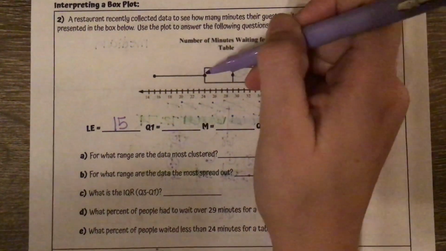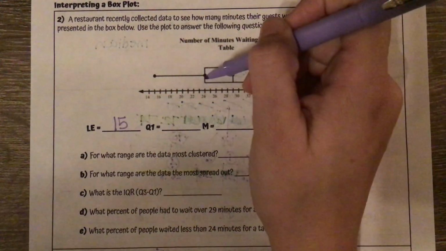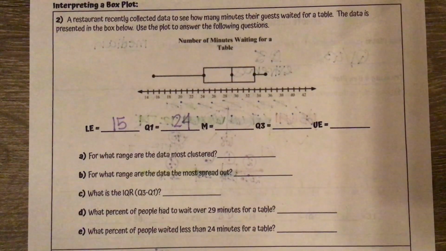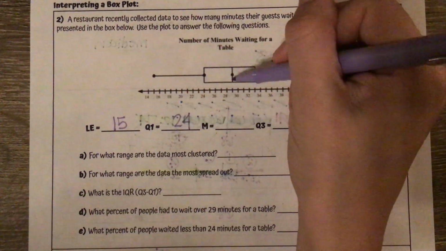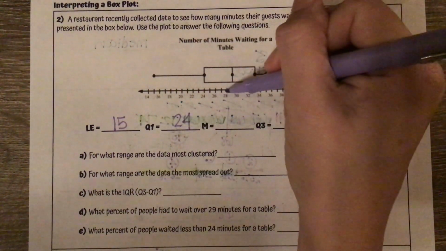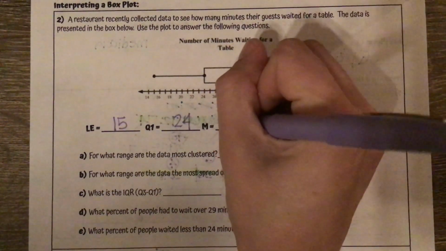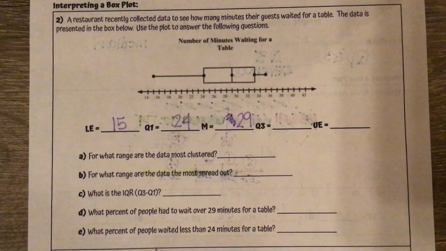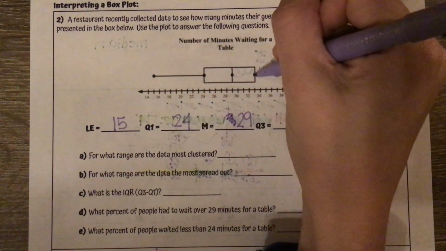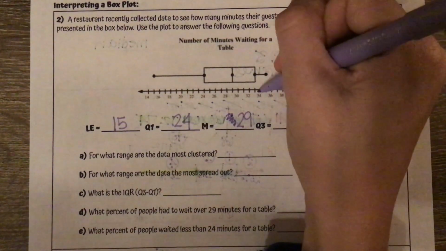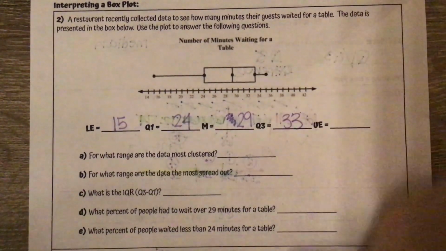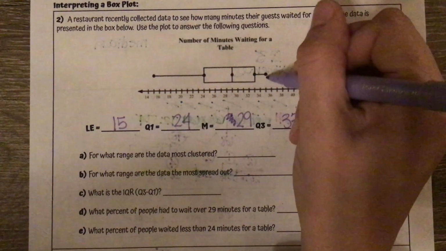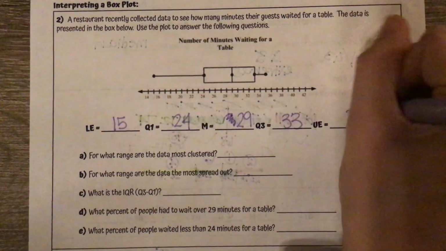My Q1 is the dot on the left side of the box, and that is at 24. My median is the line in the middle of the box. That's in between 28 and 30, so that's at 29. My Q3 is the right side of the box. That's in between 32 and 34, so that's at 33. And then the last dot is my upper extreme. That's in between 34 and 36, so that's at 35.